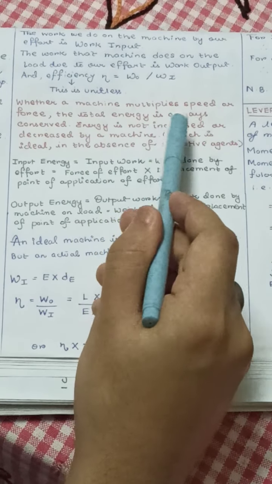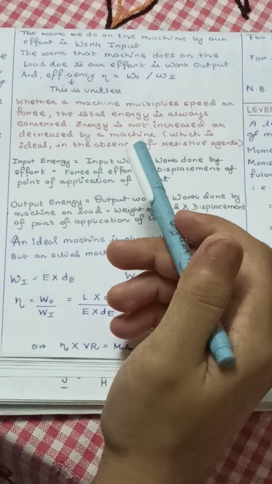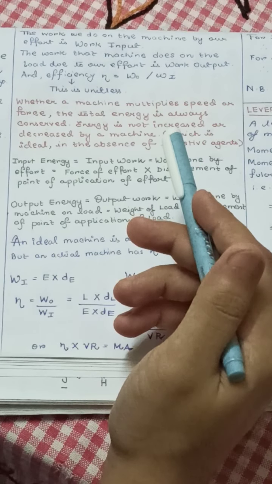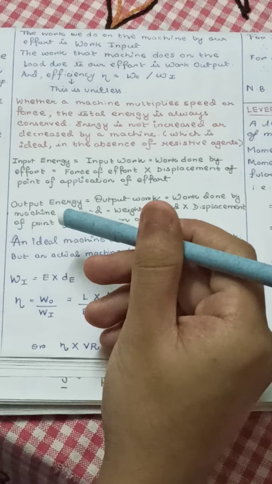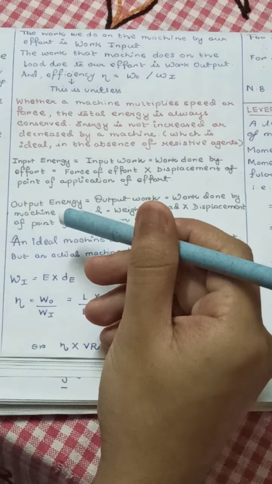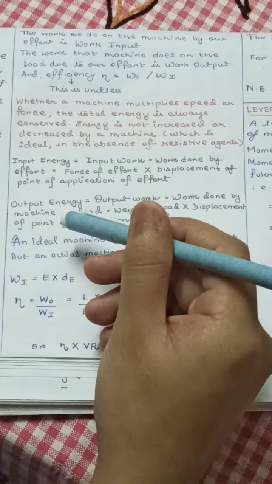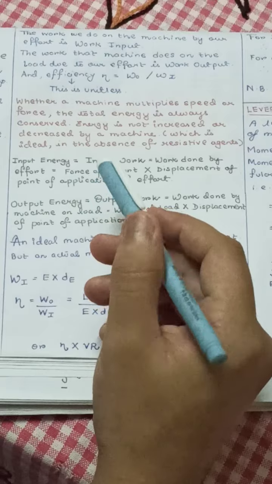Energy is not increased or decreased by a machine. Whether the machine is able to multiply force or not, whether it is able to gain speed or not, total energy that is provided to the machine during input is always equal to the total energy obtained from the machine during output. So work input is always equal to work output.